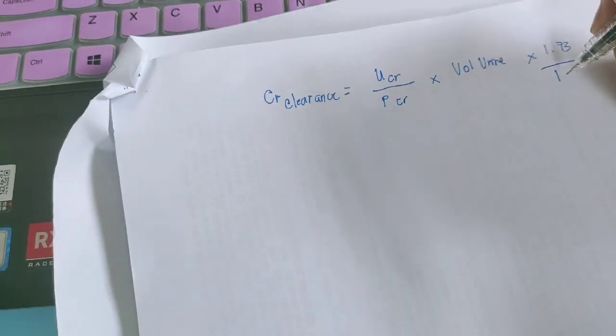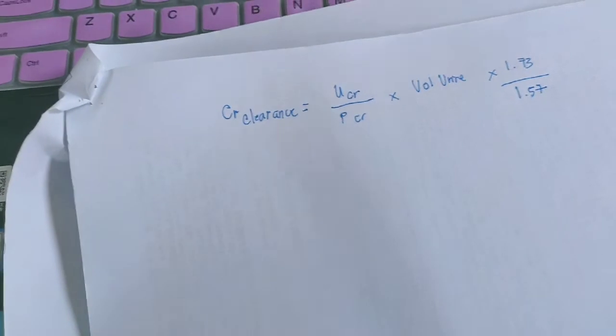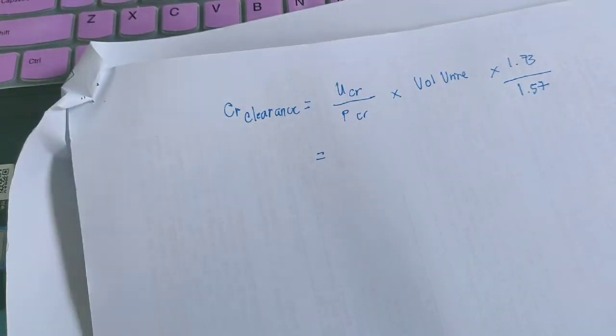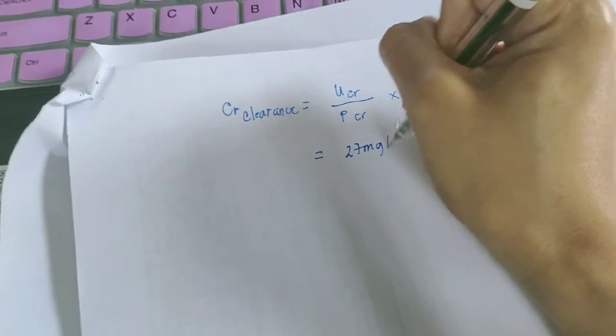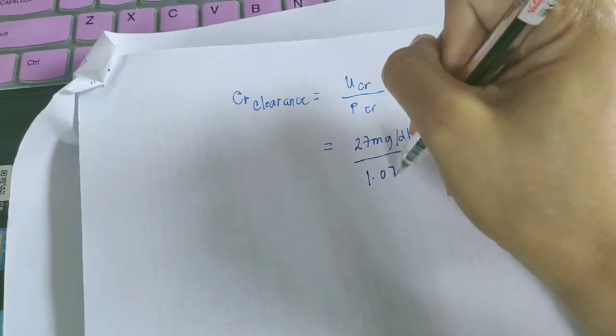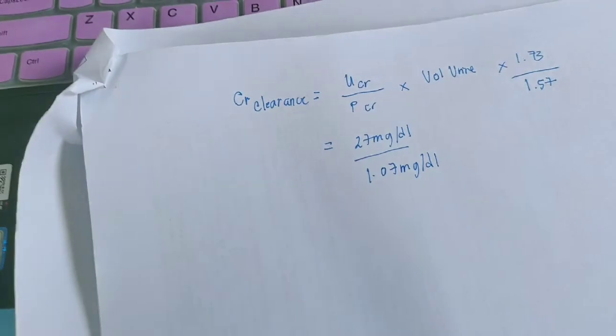Okay? Yes, 1.57. So, if you remember yung kinompute natin kaninang body surface area, that's letter A. Now, let's compute for that and derive yung mga values natin. So, urine creatinine, which we have given a while ago, is 27 milligrams per DL. All over, the plasma creatinine would be 1.07 milligrams per DL.